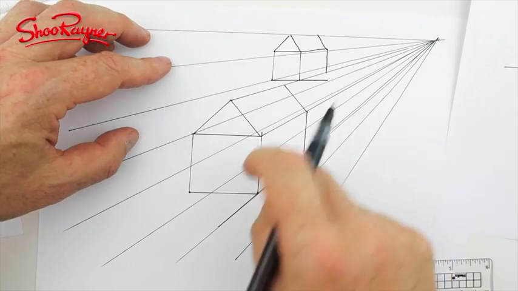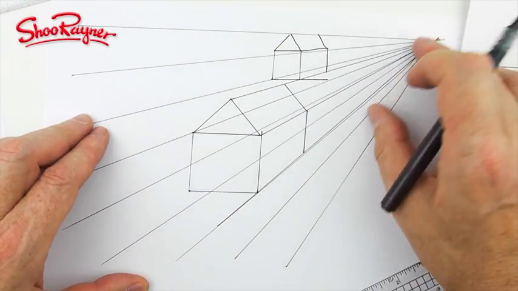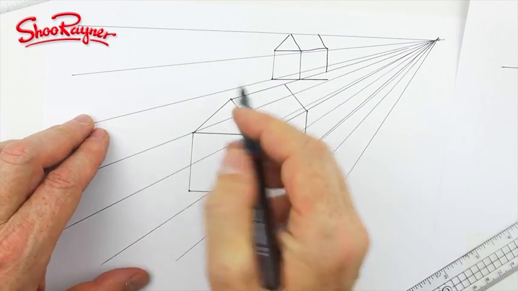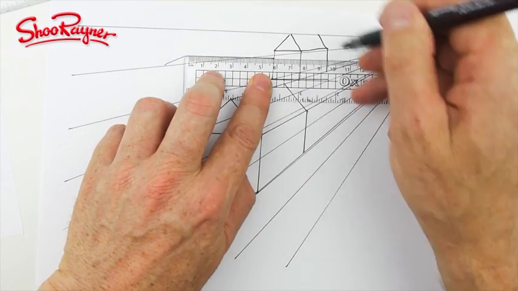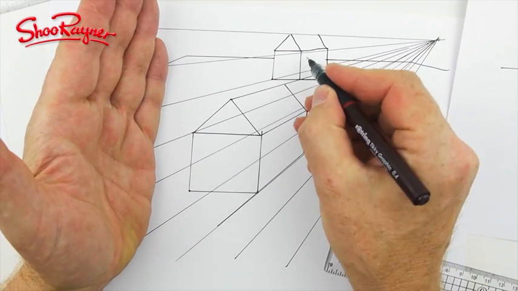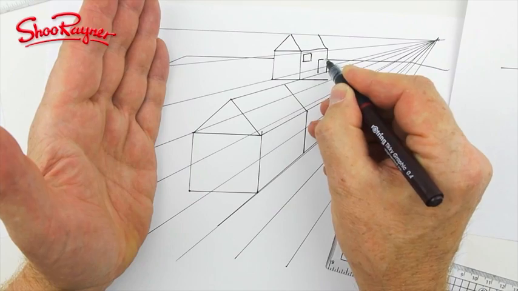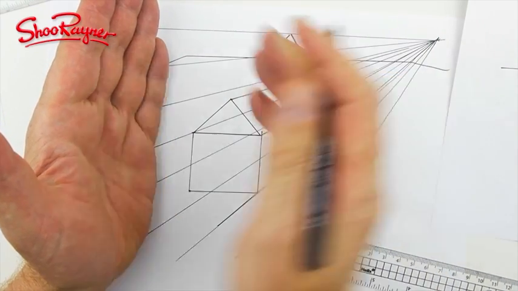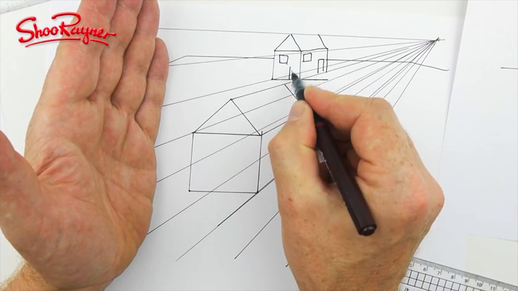And these two houses are actually on the same plane, on the same kind of level, and you could put a horizon line in there, which will then make them look on the same plane. And again, the tops of the windows and the doors will follow along those lines, whereas these will be square.